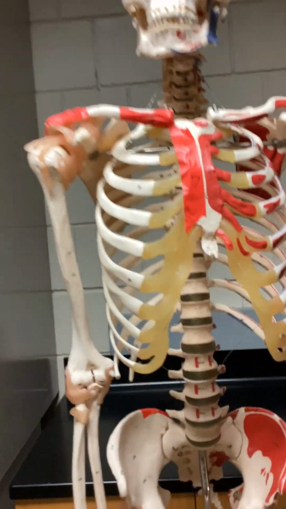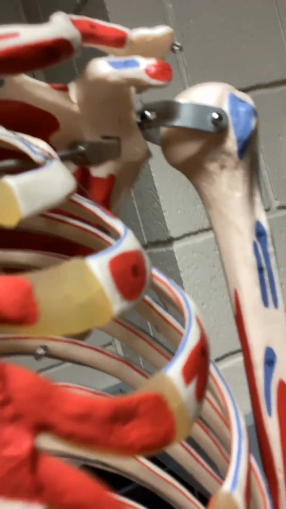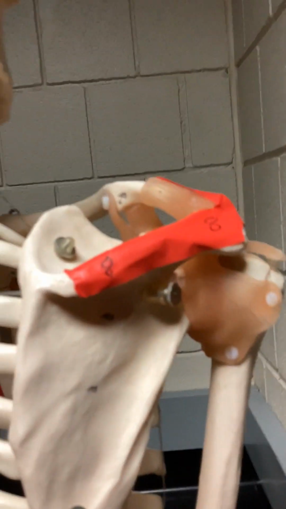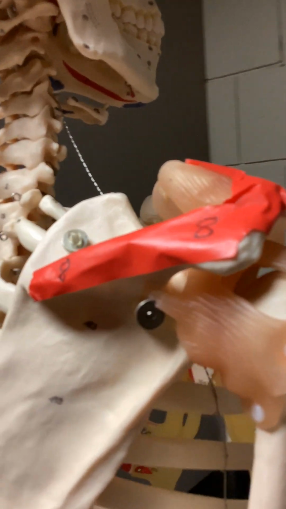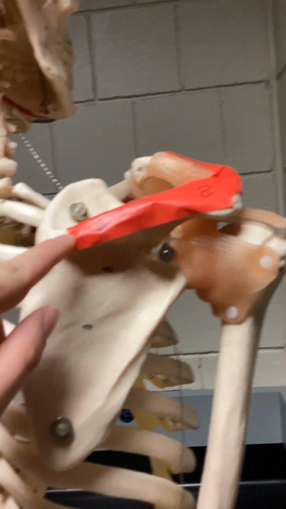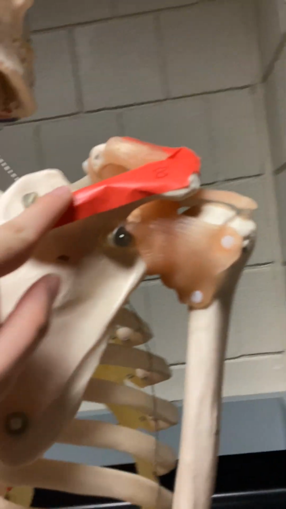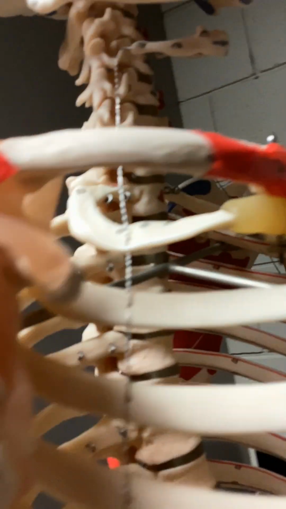Okay. Number 8 was deltoid. Okay. So deltoid, your posterior deltoid, will be originating on the spine of the scapula. Your middle deltoid will be originating on the acromion process of the scapula. And then the anterior head will be originating on the anterior lateral third of the clavicle.